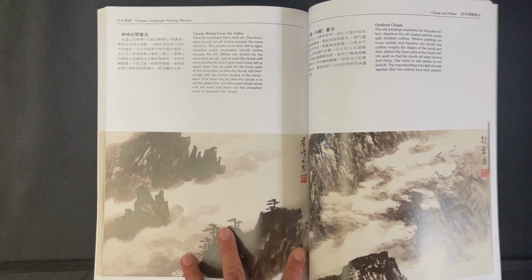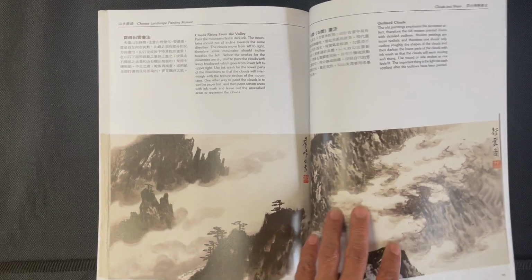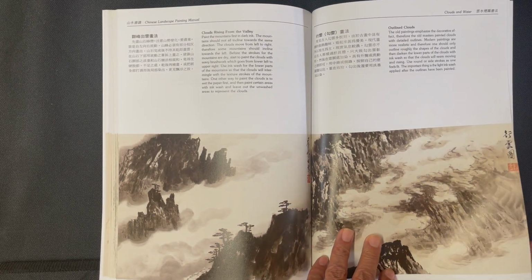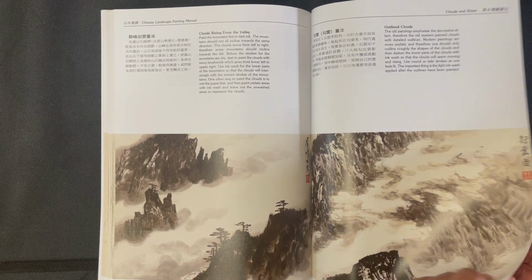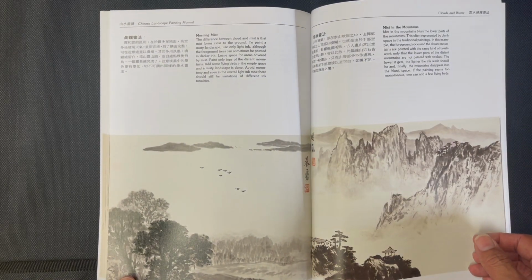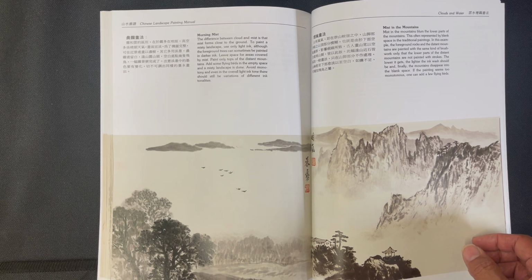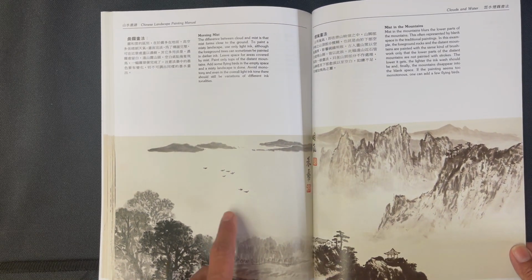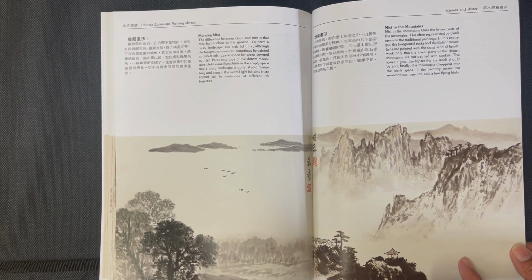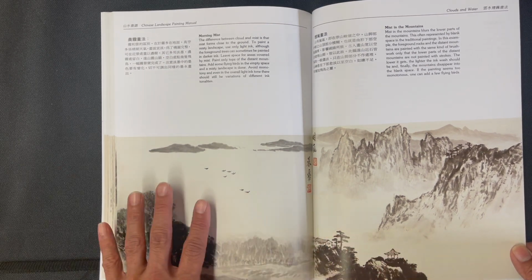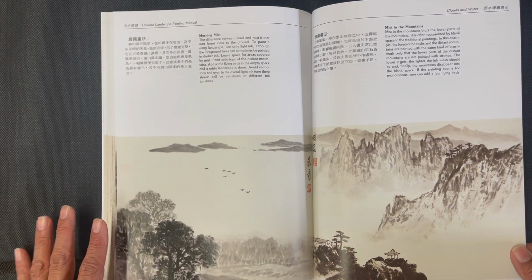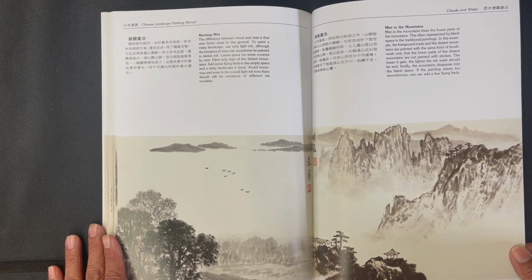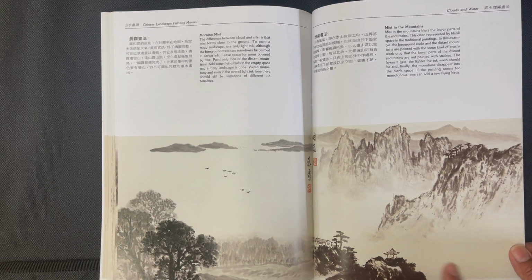So again, some clouds rising from the valley here in this painting, and then painting clouds in more of an outline kind of style here. So now we're seeing this idea of more subtle mist. Here we have the morning mist as it sort of goes across a scene. And then here is mist and its interplay with the mountains.